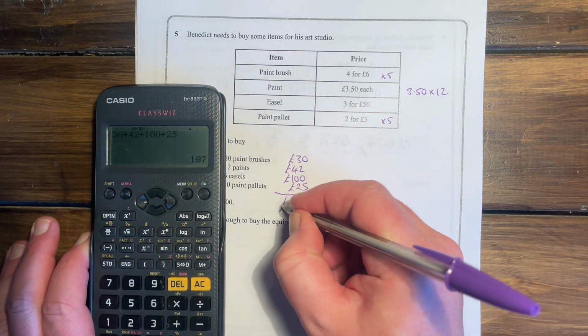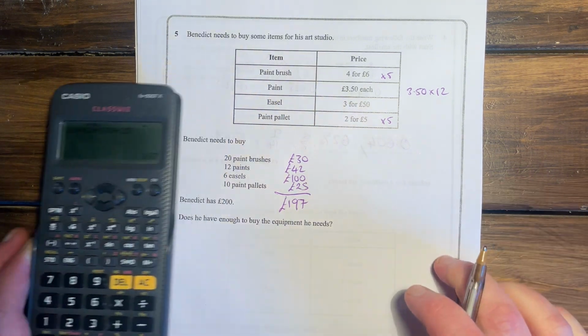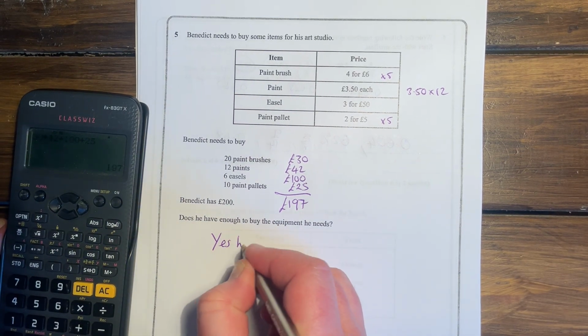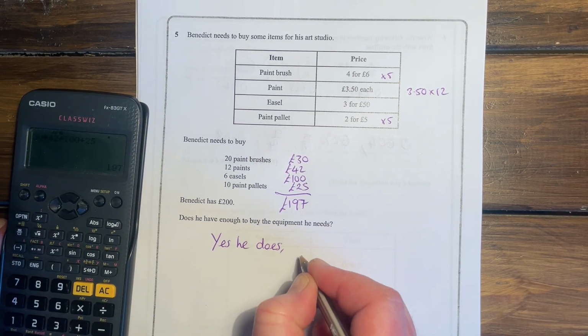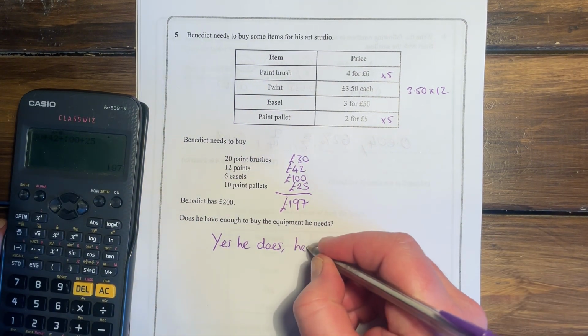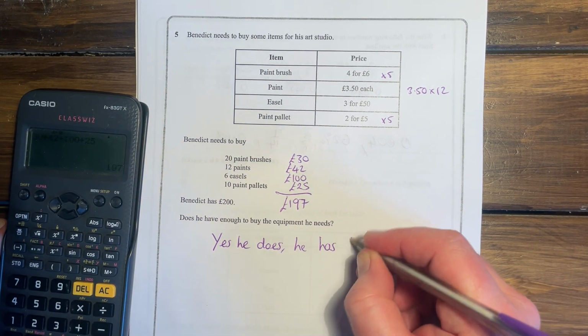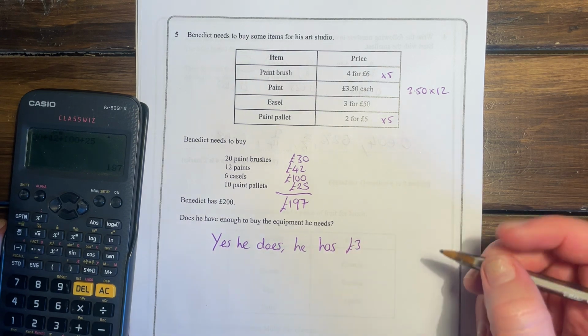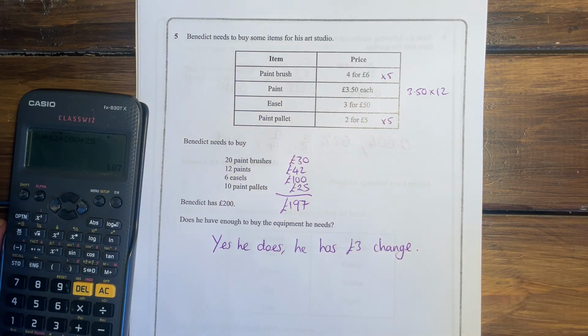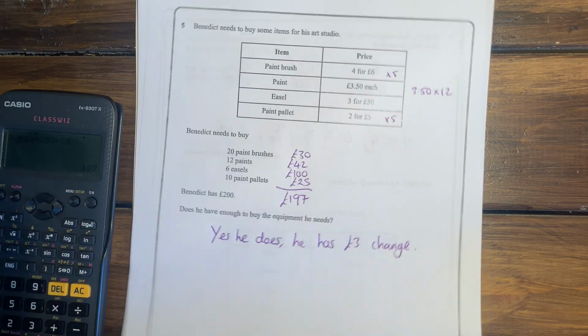That is £197. Does he have enough to buy the equipment? Yes, he does. I'm usually writing some sort of coherent sentence here, so yes, he does. He has £3 change. There we go, there's question number 5.